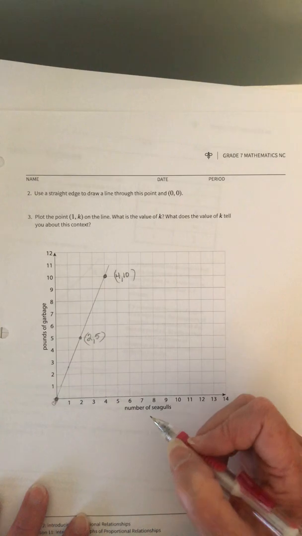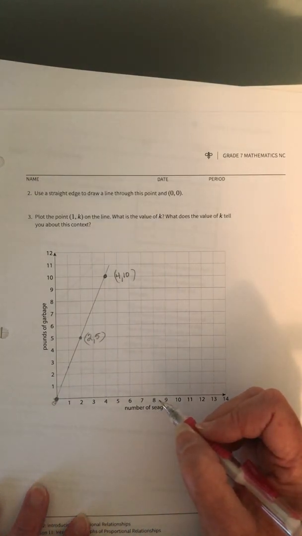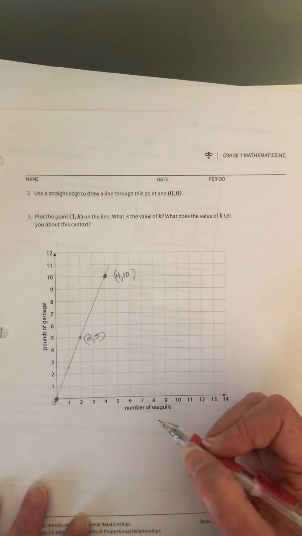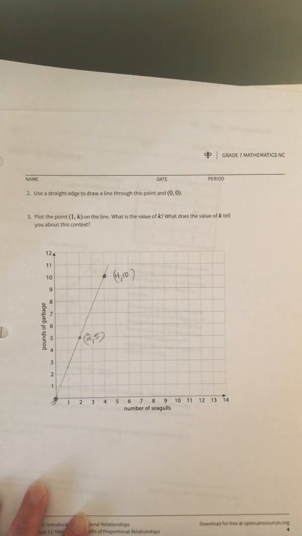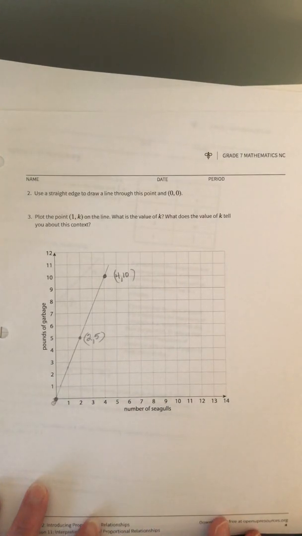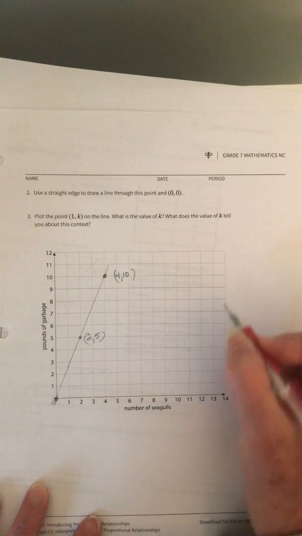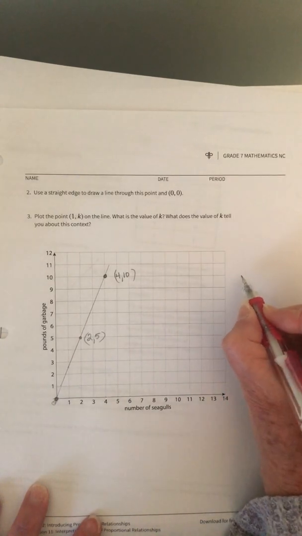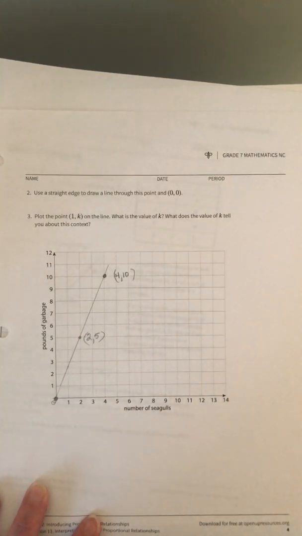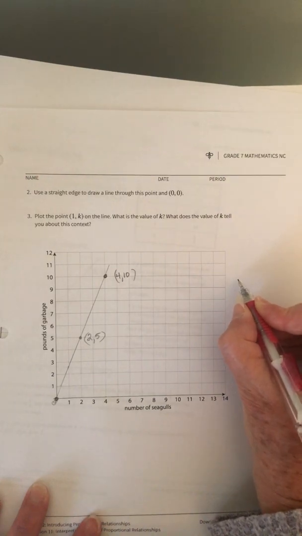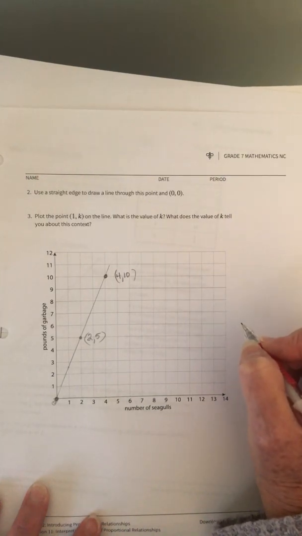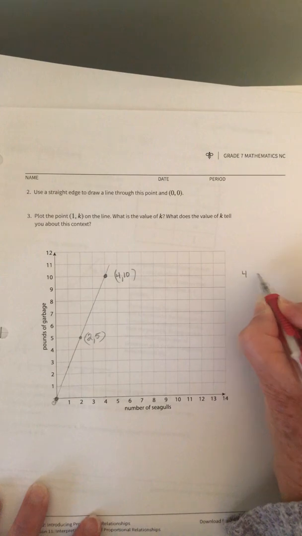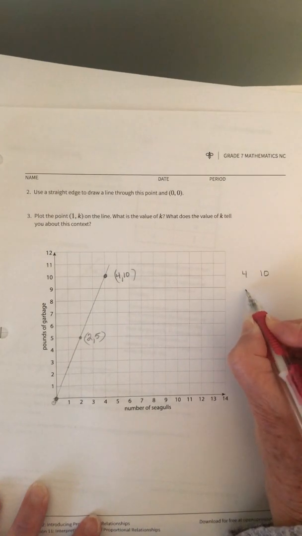All right, now they want us to plot the point 1, k on the line. So we need to figure out our constant because k stands for constant. 4 seagulls eat 10 pounds, we want to know 1.